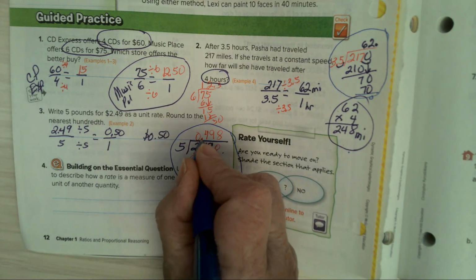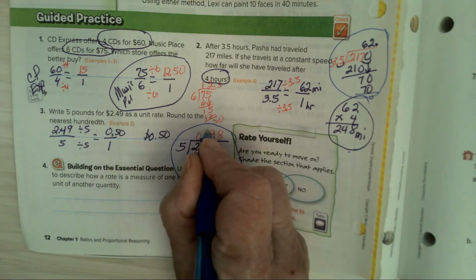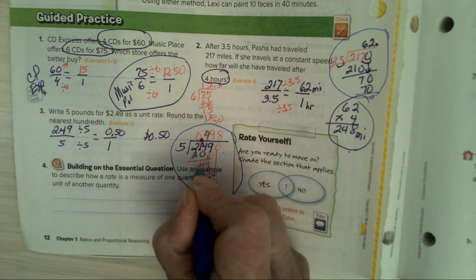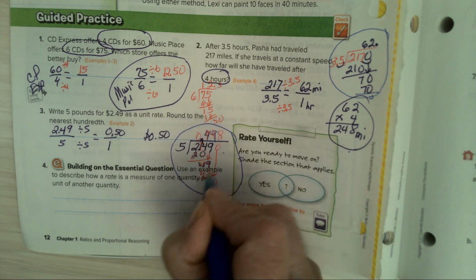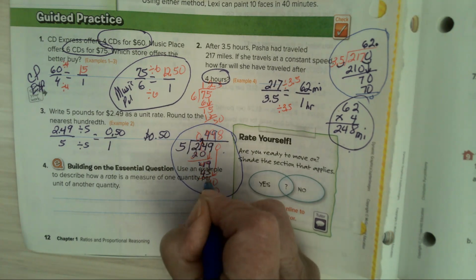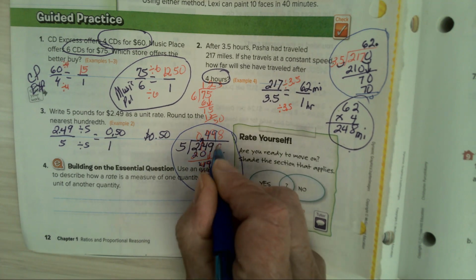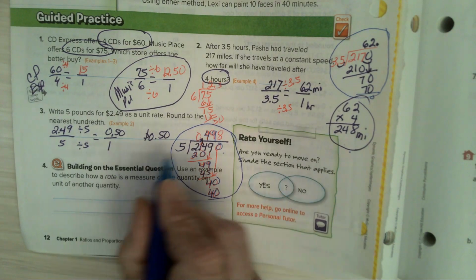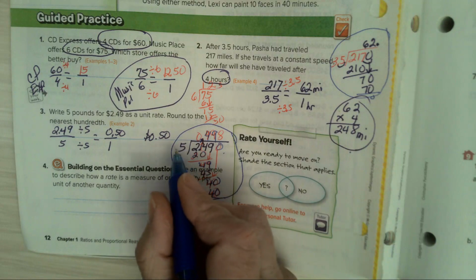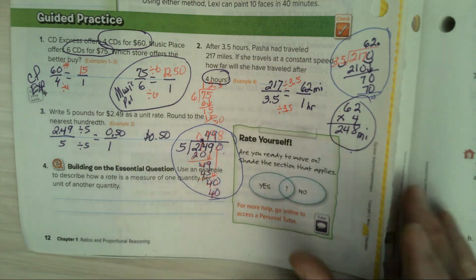Put your decimal point up. Goes into 4 times. Subtract. Bring down. 9 times. Subtract. Add another 0. Bring it down. You get 0.498, which rounds to 50 cents. The answer for that problem.